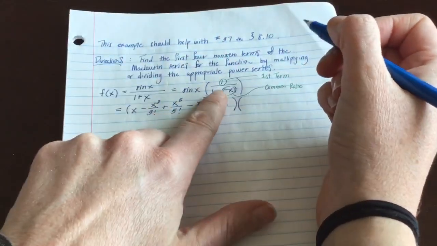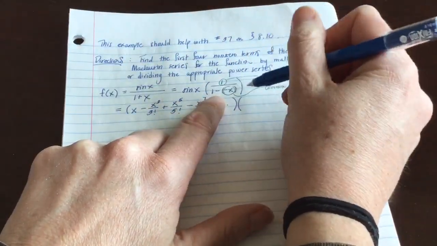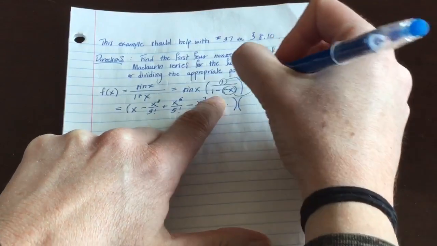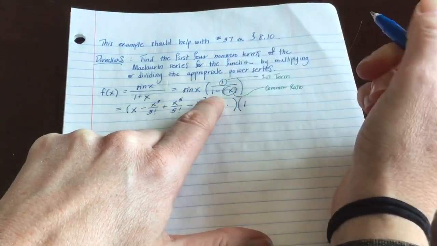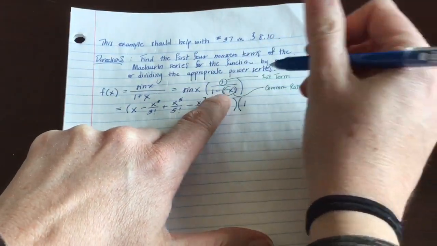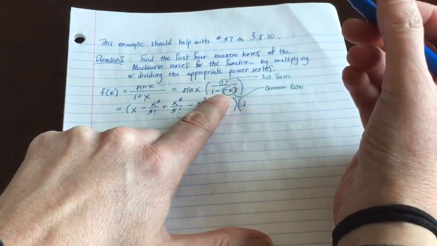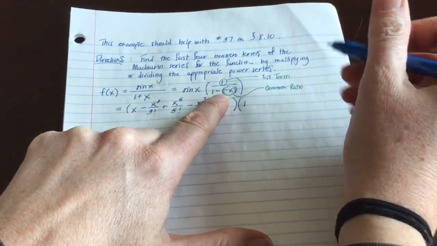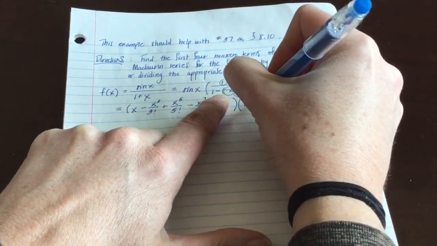Now for the power series that would result in 1 over 1 minus negative x, your first term being 1. And then I'm just going to keep multiplying by negative x, my common ratio, to generate the rest of the series.